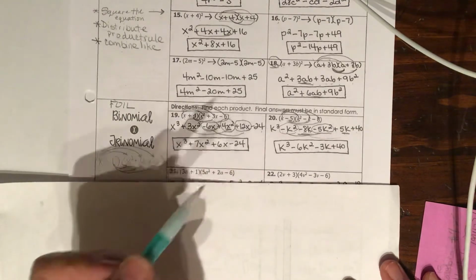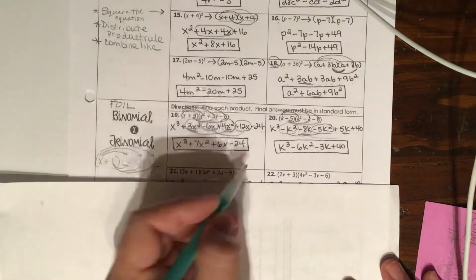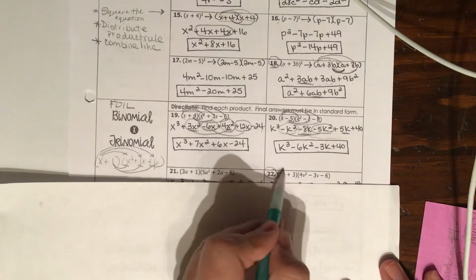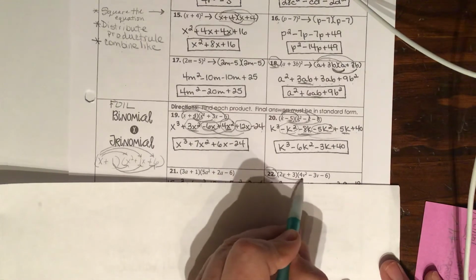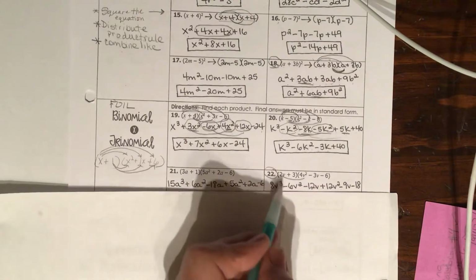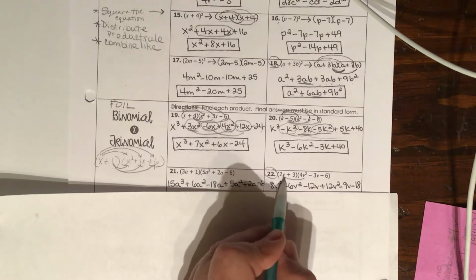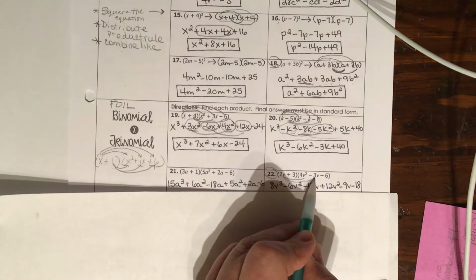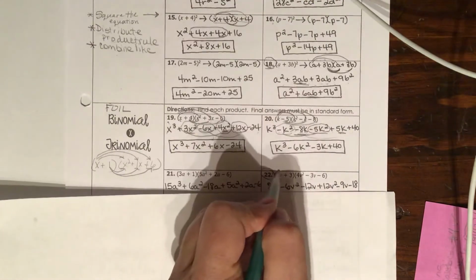We're going to do one more of these. Let's look at, I guess we'll just look at 22. We have 2v and 4v squared, which would be 8v cubed. 2v times negative 3v. Sorry, I'm going on the bottom. Usually with my first term, I go on top. That way I don't forget.